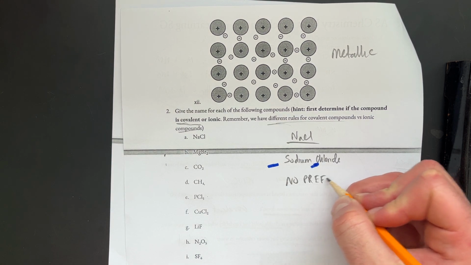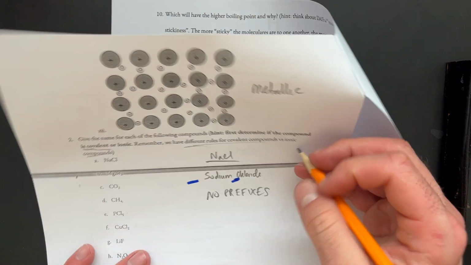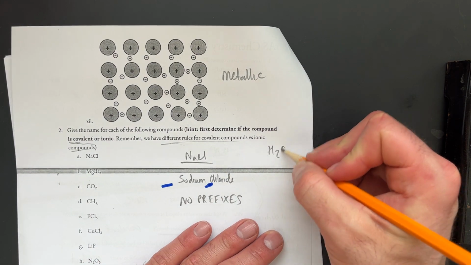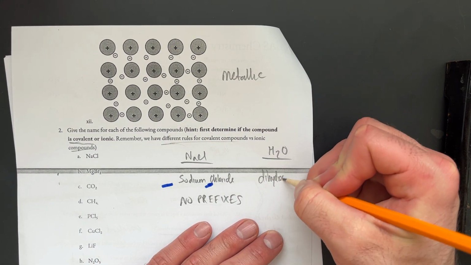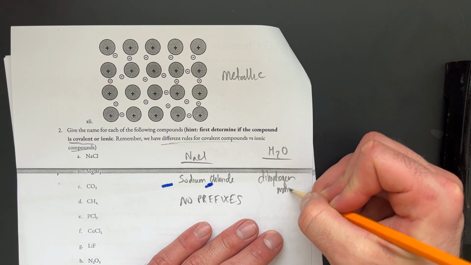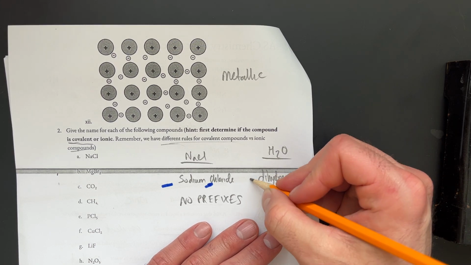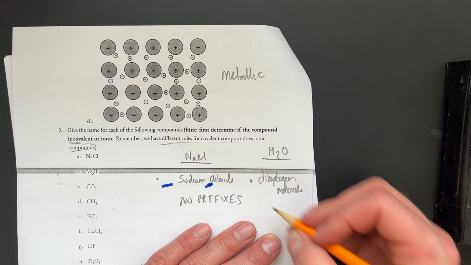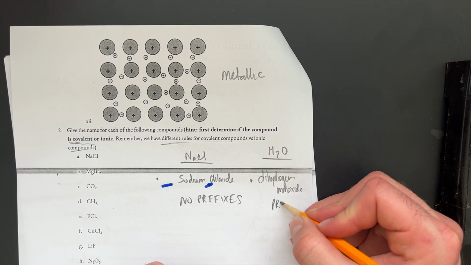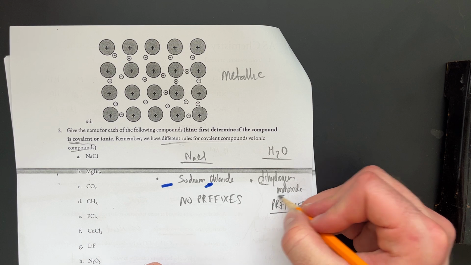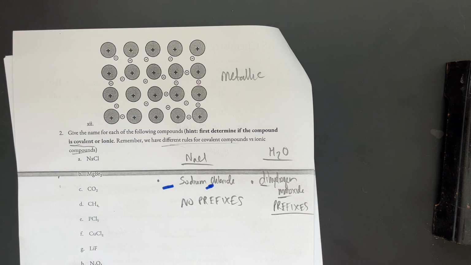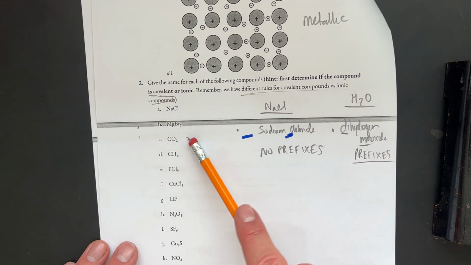Versus, if you keep in mind for covalence, if you think of H2O, remember that was the dihydrogen monoxide, DHMO, kind of prank. And so I did that for you guys because, yeah, hilarious, I know, but also just because it reminds us that we need to have prefixes for covalent compounds. And so prefixes are necessary for covalent compounds. And so we can use that idea here.